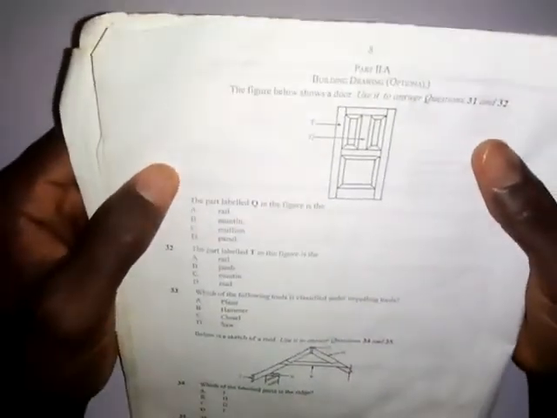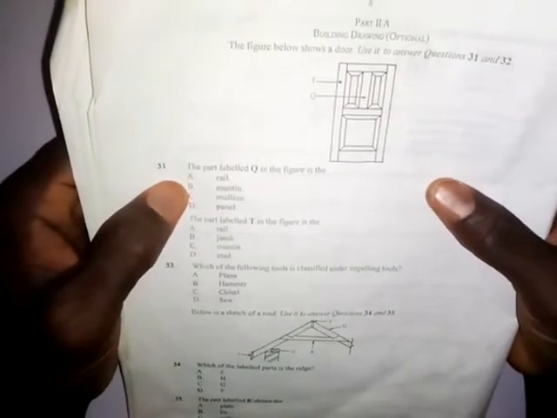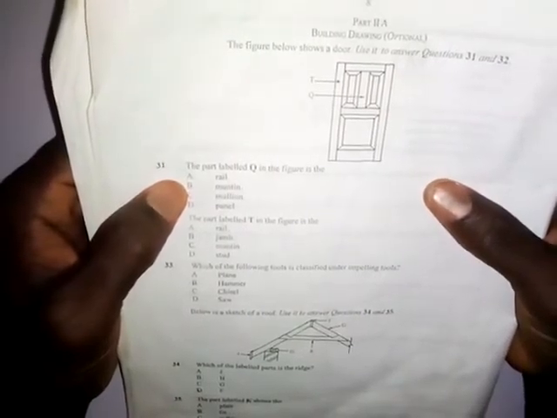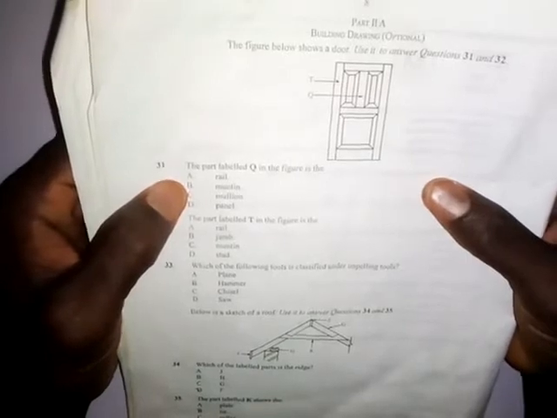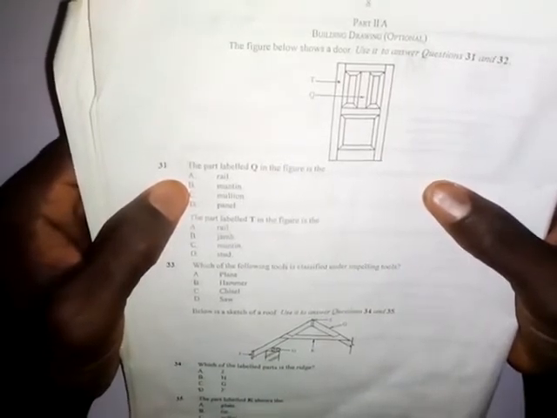So the next questions that we are going to ask will be on building drawing. This is optional. You'll be given 10 questions on building, from 31 to 40, and 10 questions on mechanical, from 31 to 40. So it is the one that you know that you should do. It is optional, as you can see here: building drawing, optional. So I will only answer questions on building drawing.